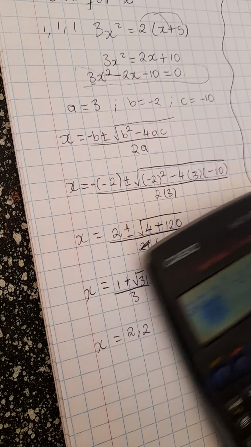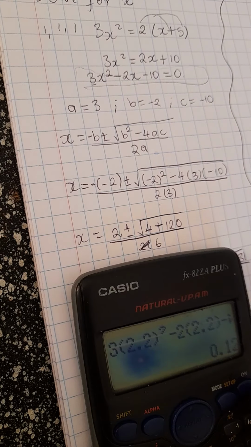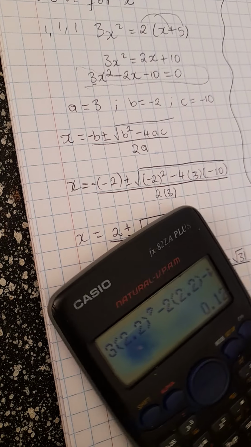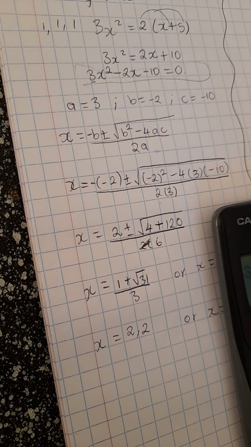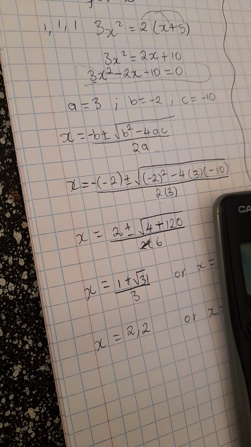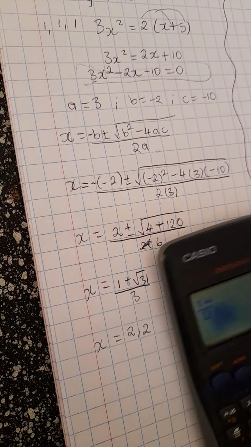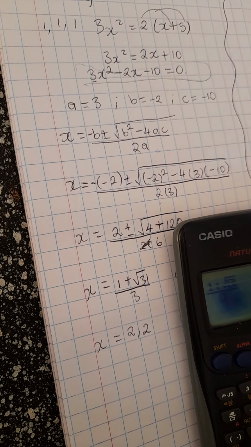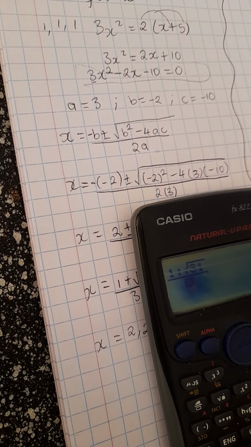So the problem here, guys, is that the reason why it doesn't give us 0 is because we corrected it to one decimal place. But let me say 1 plus root 31 all over 3, right?